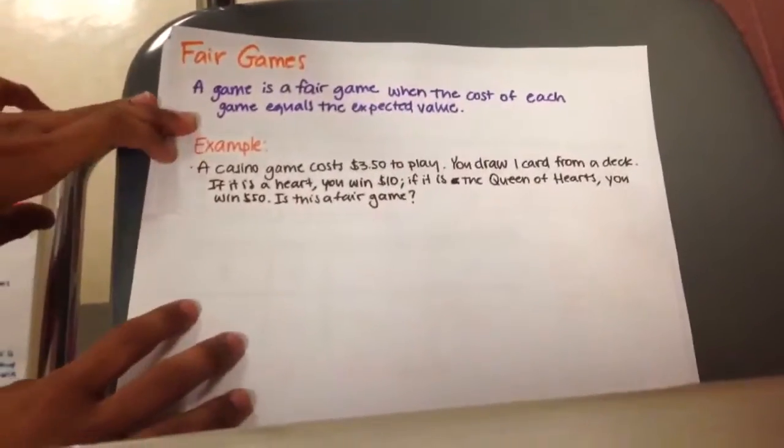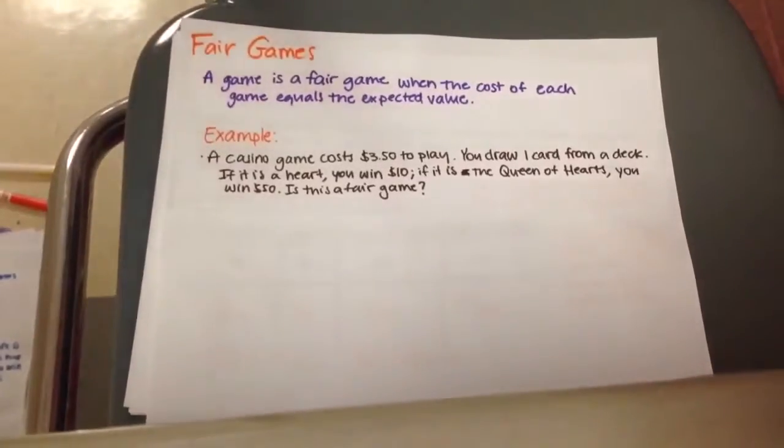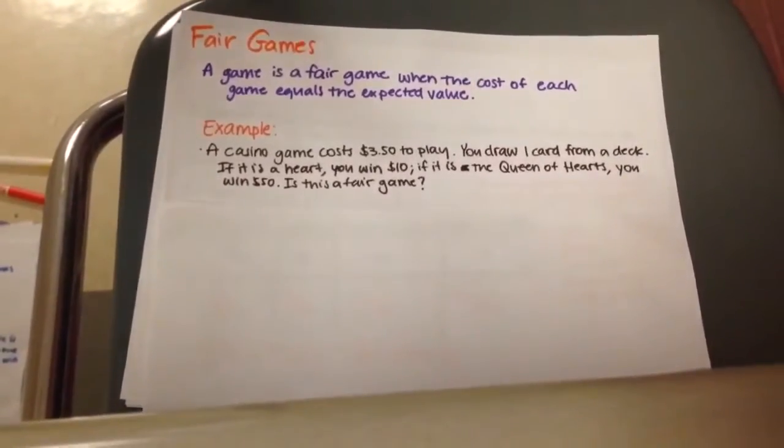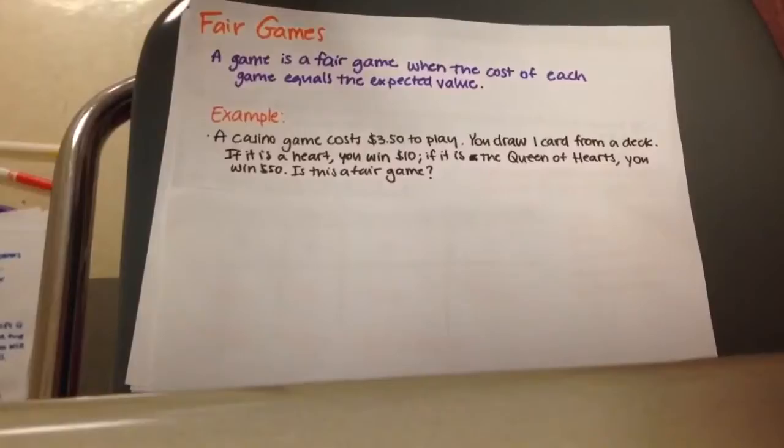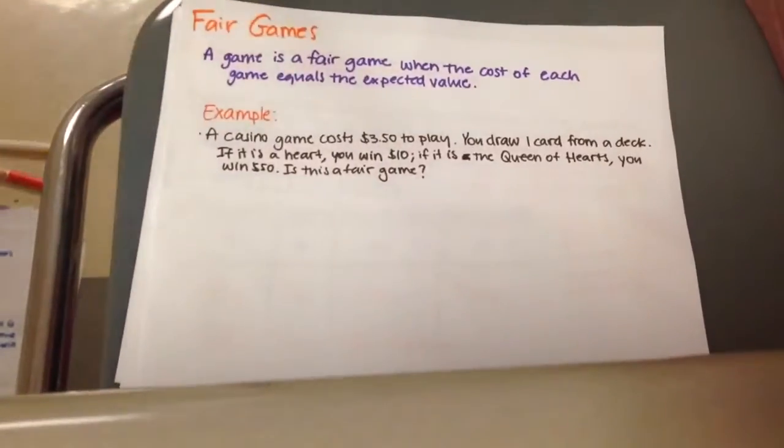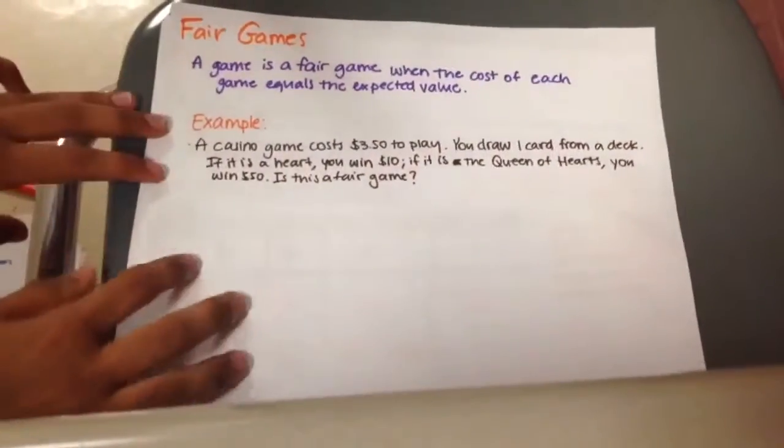A casino game costs $3.50 to play. You draw one card from a deck. If it's a heart, you win $10. If it's the queen of hearts, you win $50. Is this a fair game?